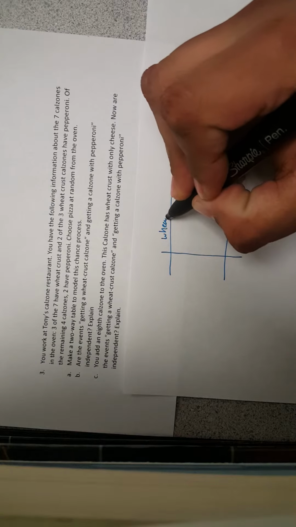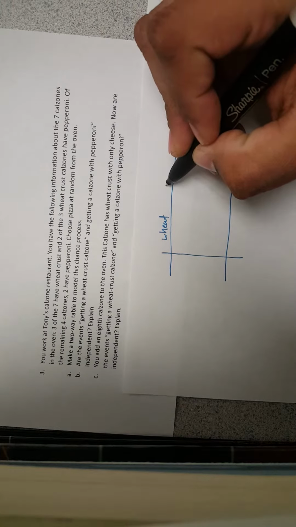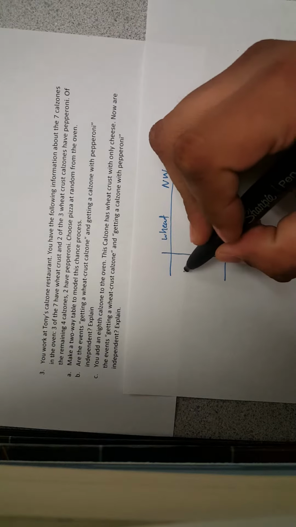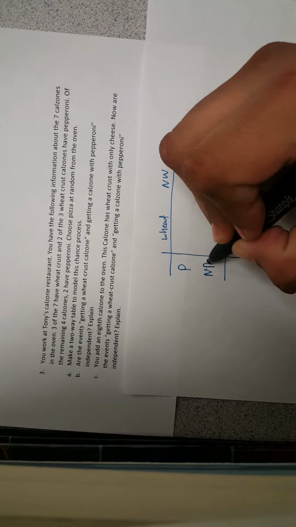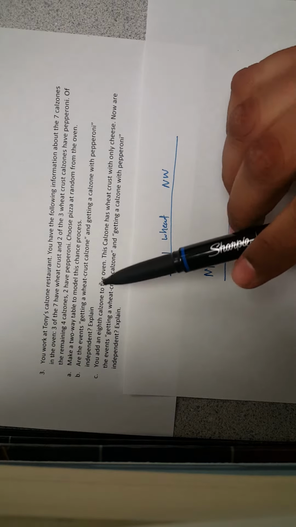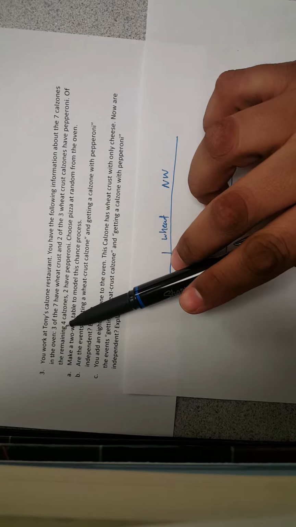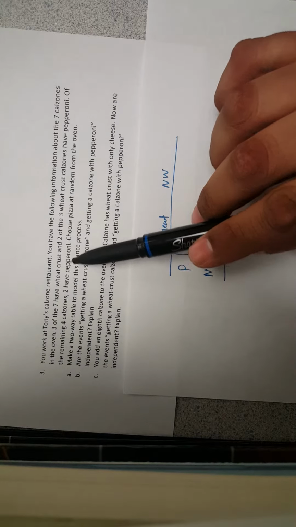All right, so here we have wheat, and here we have not wheat. So I'm going to put NW. Okay, and then here we have pepperoni, and here that it's not pepperoni, NP. All right, so that's telling us that 3 of the 7 have wheat crust. So here on the bottom I'm going to put 3 of the entire 7 have wheat crust.